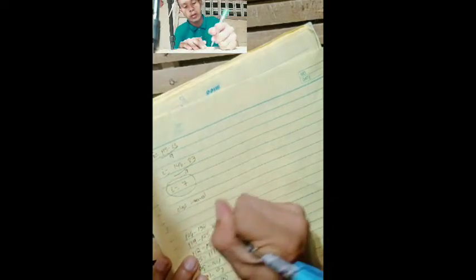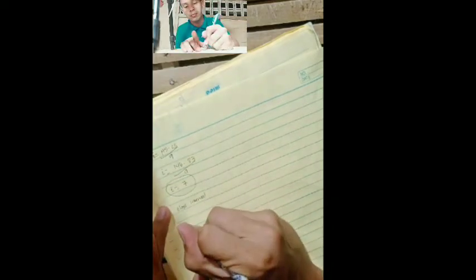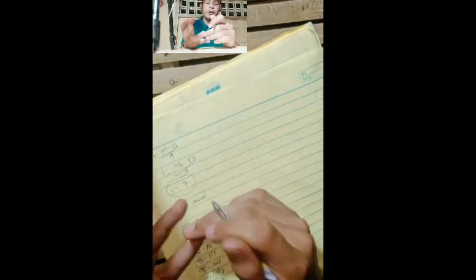Next to 125 is 126: 126, 127, 128, 129, 130, 131, 132. Next is 133: 133, 134, 135, 136, 137, 138, 139.